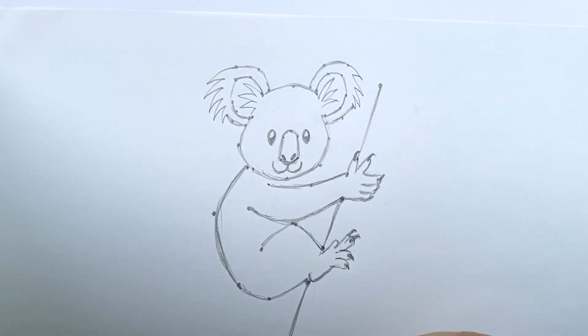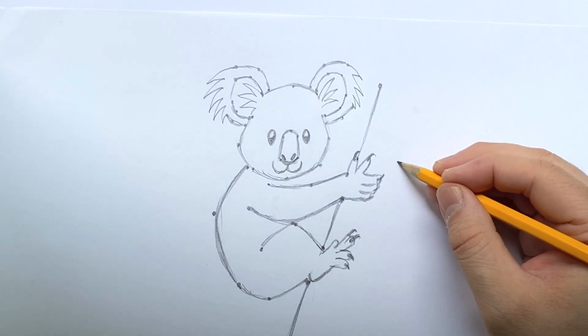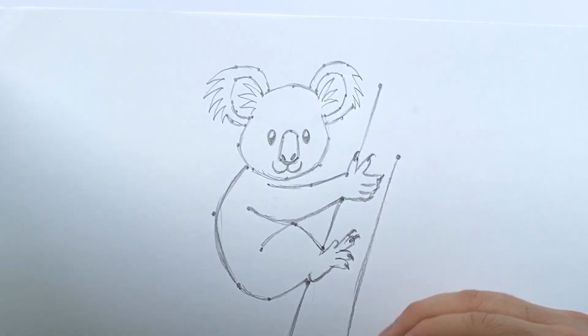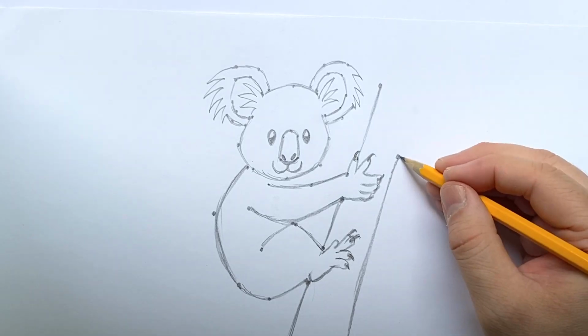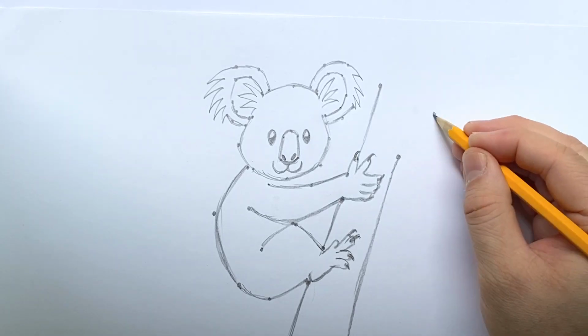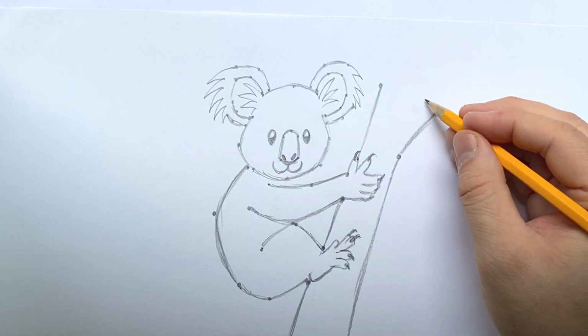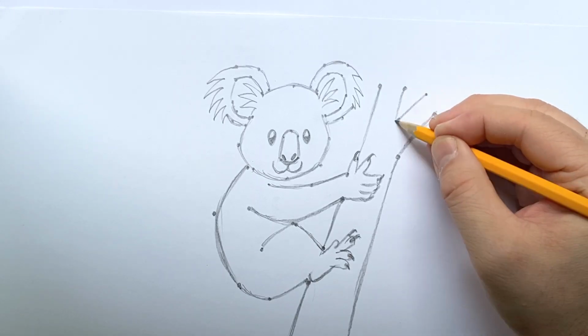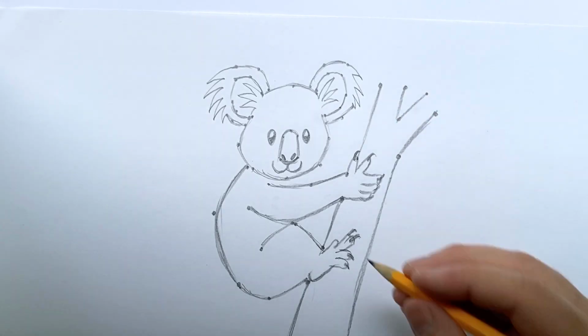And then on this side, we're going to do a big long one here, sort of maybe right up to there. So there we got this kind of big branch. And then maybe we'll just take this off in a different direction here. And then I'm almost going to make like a letter V here by just making 2 more straight line dots there. That looks pretty good.